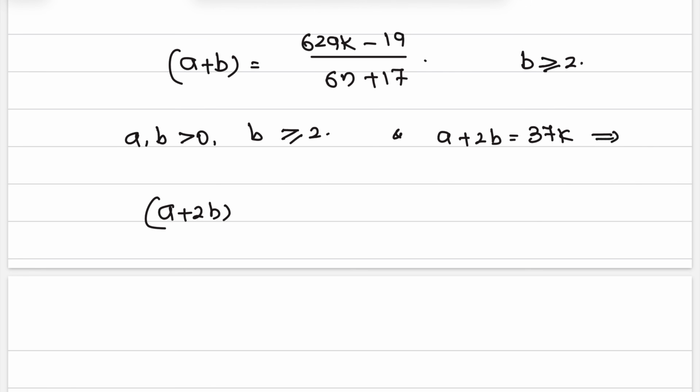Because a is greater than 0, a plus 2b should be less than 2 into a plus b plus a.